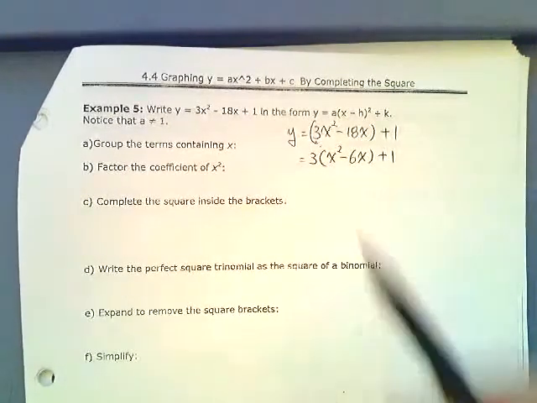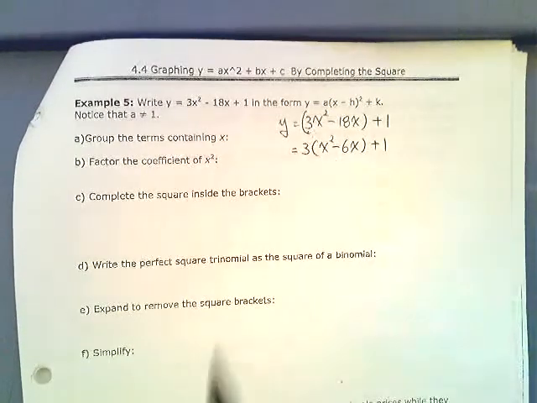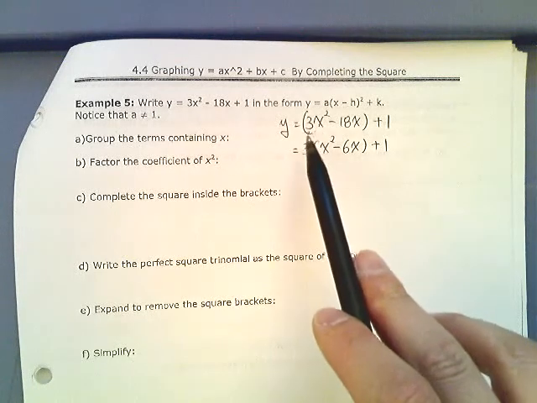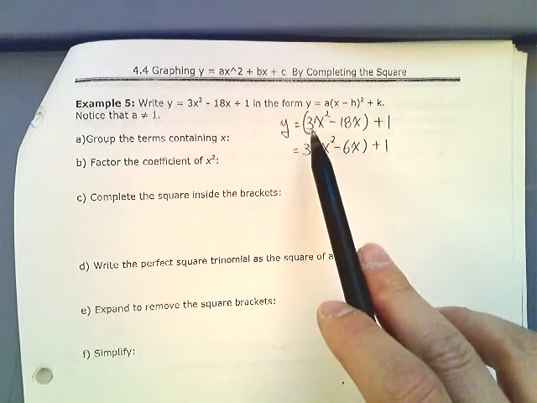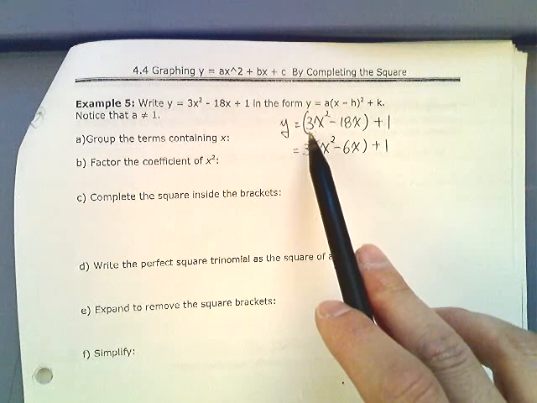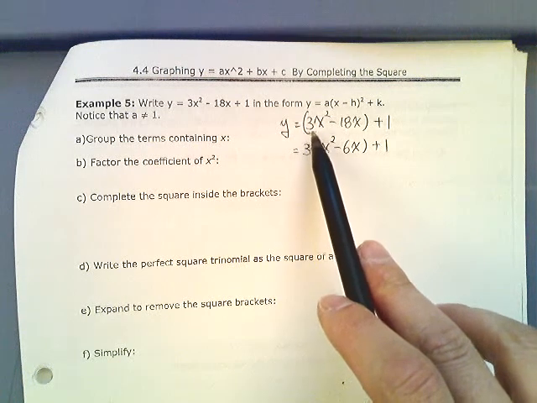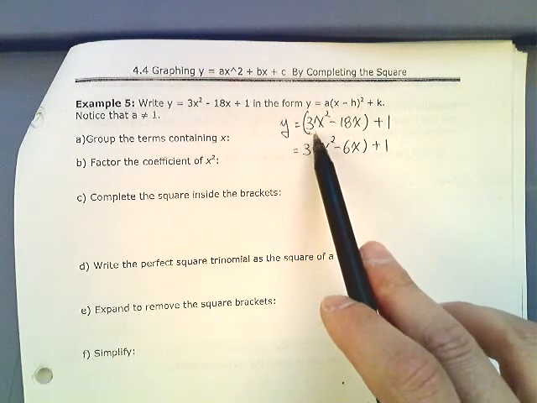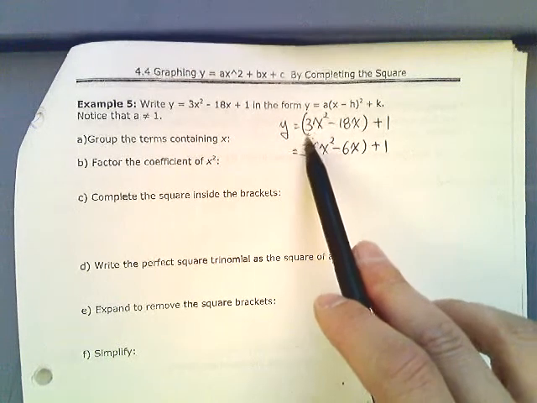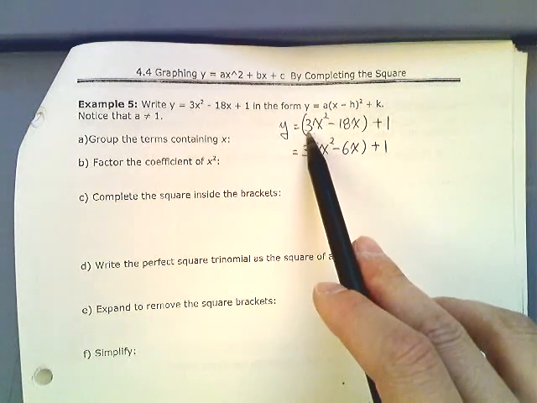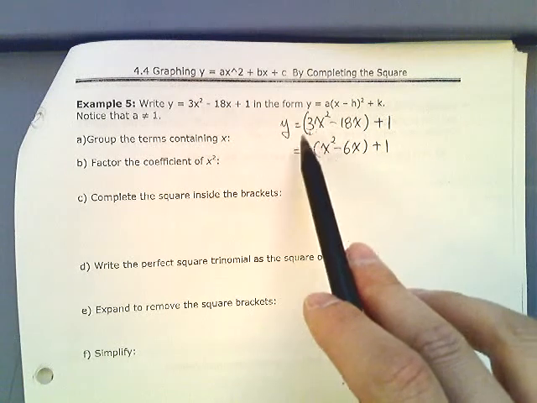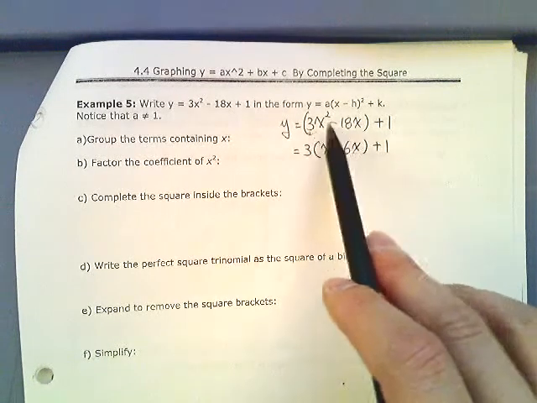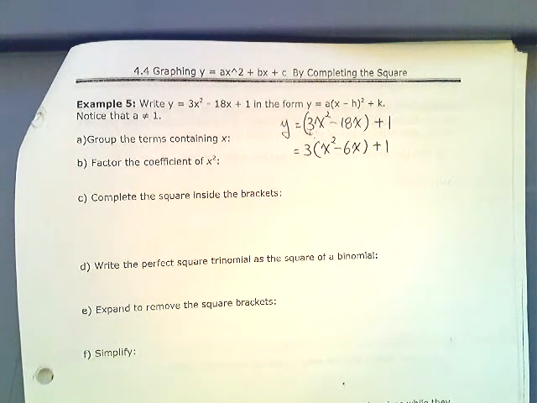Now again, remember the number that we are factoring out, which is the coefficient of the x squared, doesn't have to be a common factor here. It can be a different number. It can be 5, it can be 6, it can be 7, it can be 10, it can be 20, it doesn't really matter. Whatever the number you see here, you are factoring that out. So I'm going to do another example that is not a common factor, because it seems like in examples 4 and 5, the coefficient of x squared is a common factor.